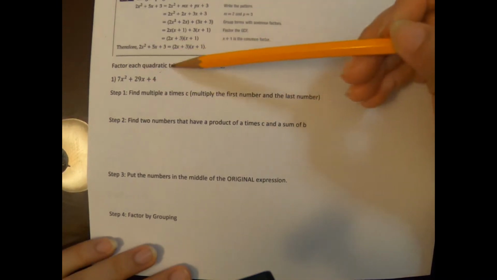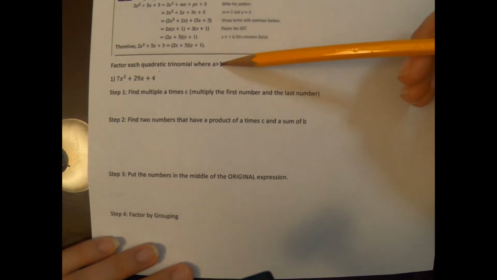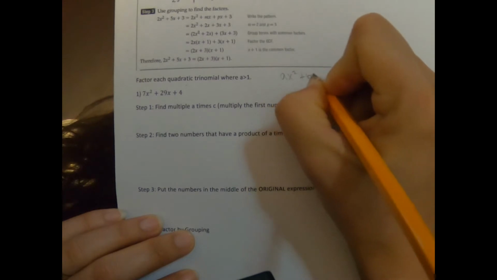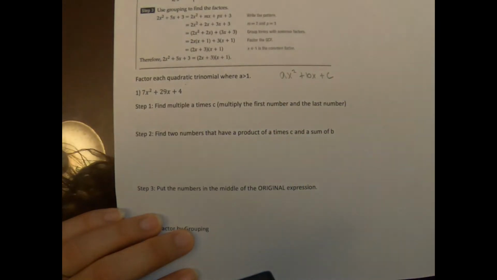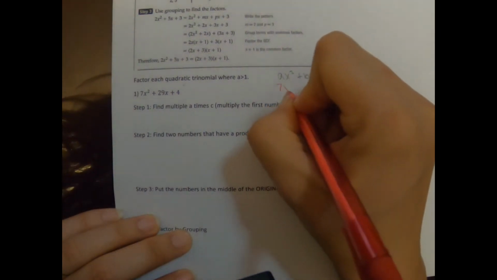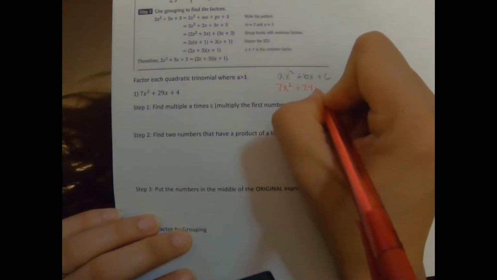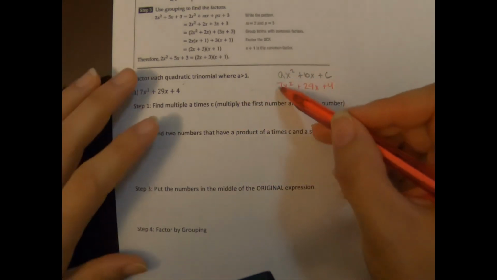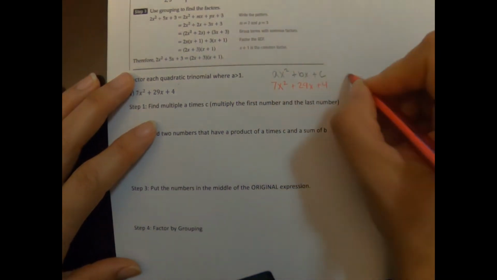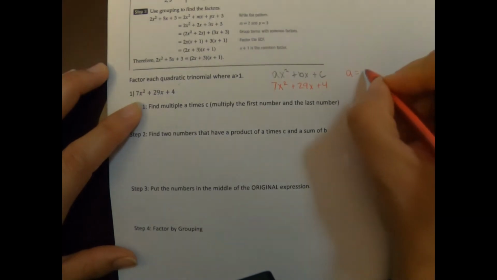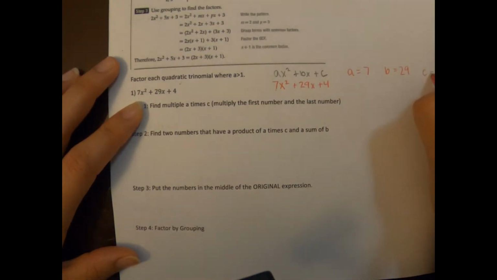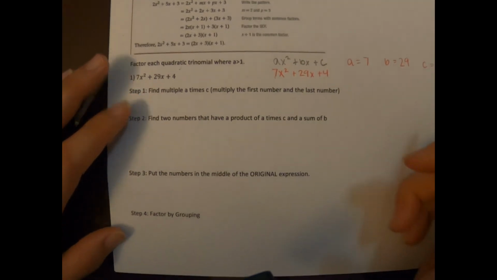So the directions say factor each quadratic trinomial where a is greater than 1. So here we have, the reason it's called A, I really want to use pen so you can see it. I want to highlight why it's called A. So A is always referring to the first number. So in this expression, A is 7. B is 29, and C is 4.